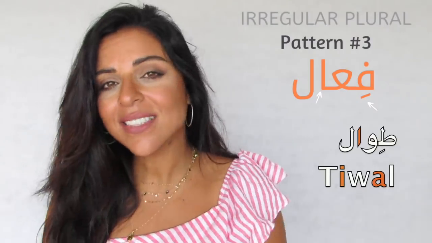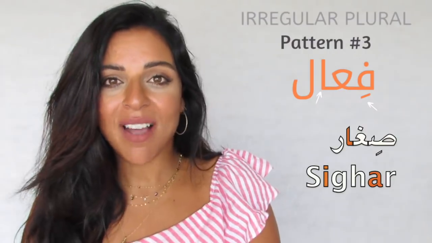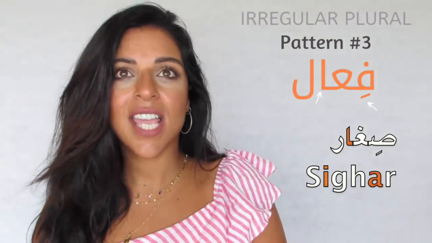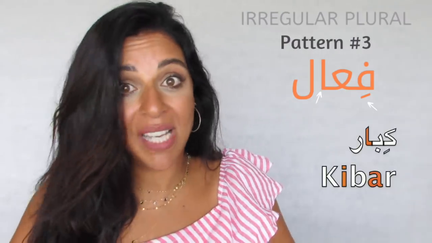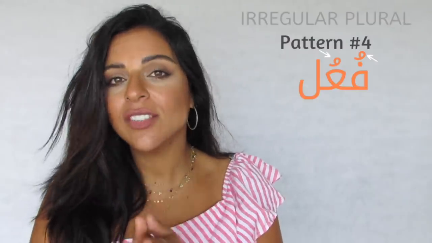Let's take also صغير, which means small. صغير becomes صغار. Let's take kabir, which means big. It becomes kibar. The fourth pattern of irregular plural is simply staying with 3 letters and changing the vowels into oo.